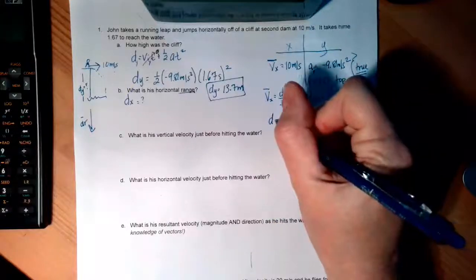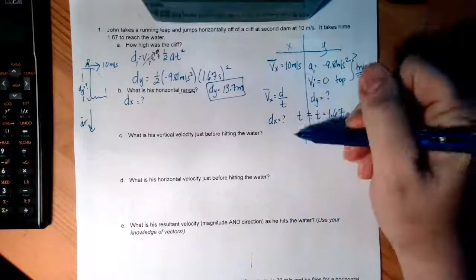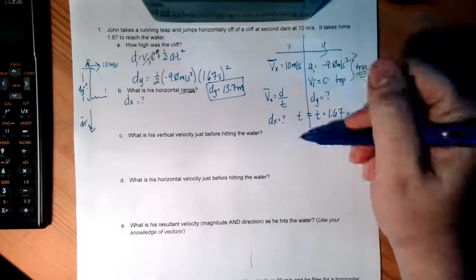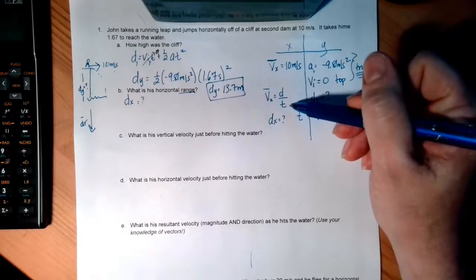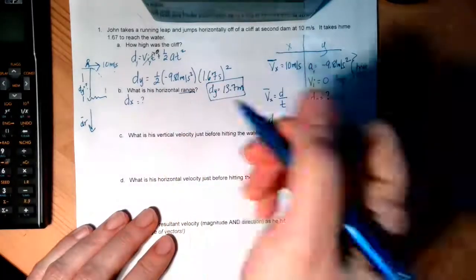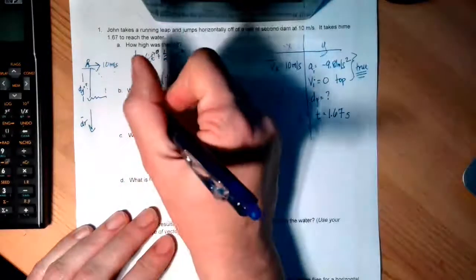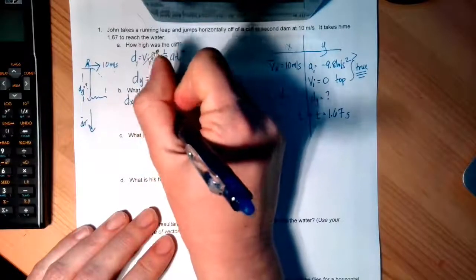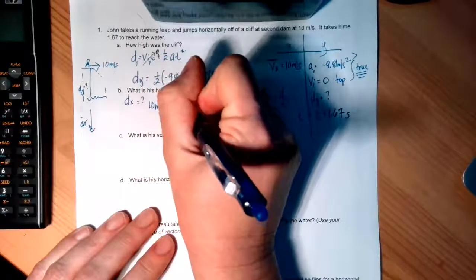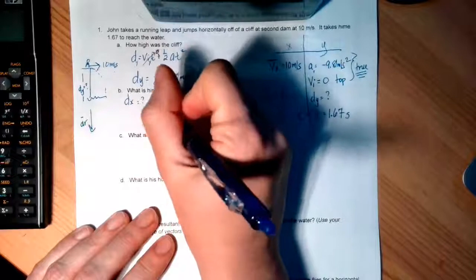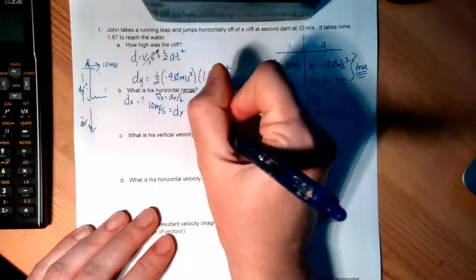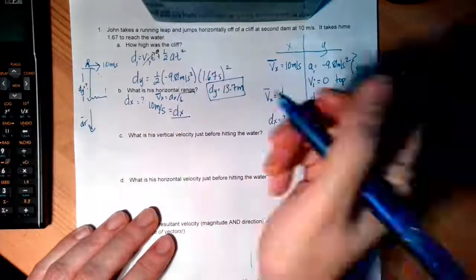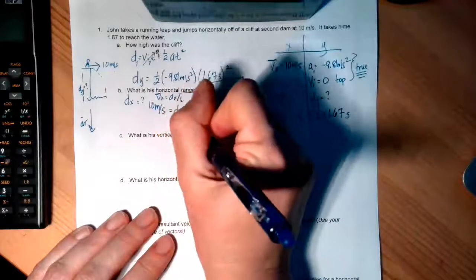That goes over here. And again, the only formula we ever use on the x side, since the x velocity is constant, is this easy guy. And we're going to go ahead and do that. So Vx equals dx over t. 10 meters per second equals dx, which is what we're looking for, all over time, which is 1.67 seconds.